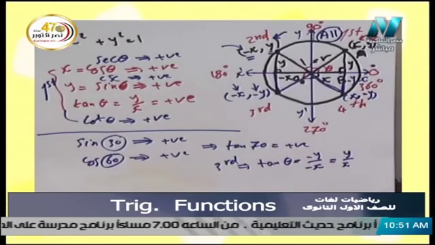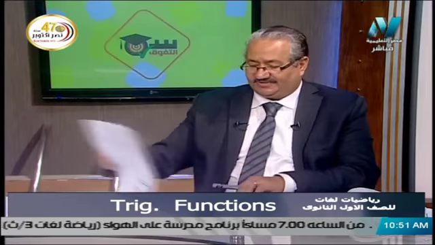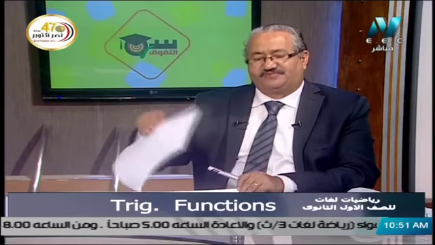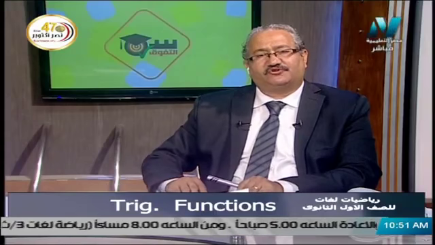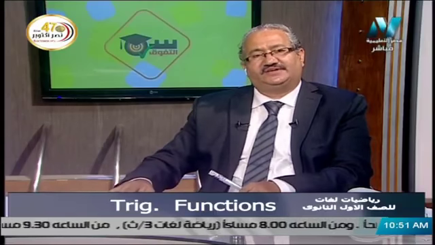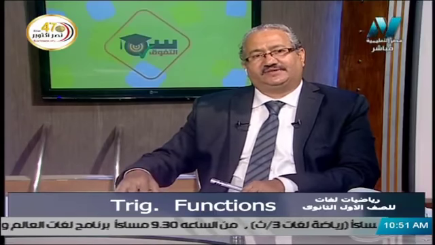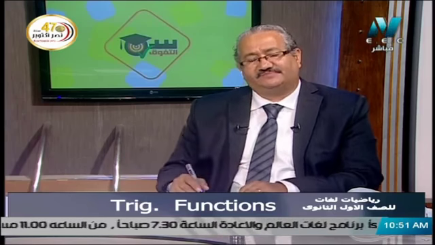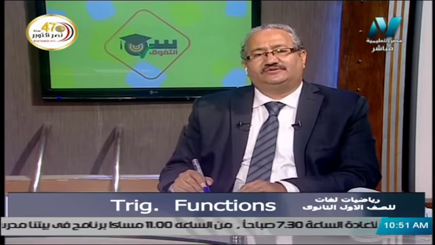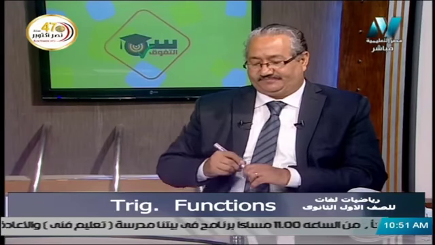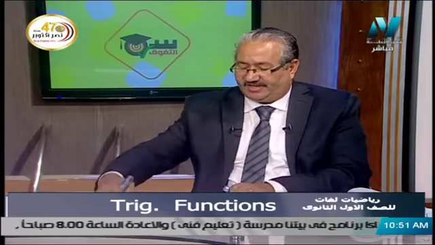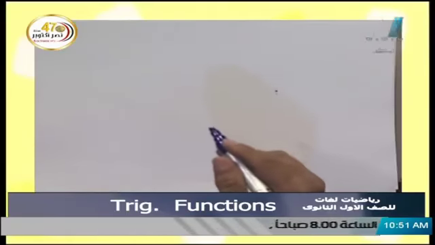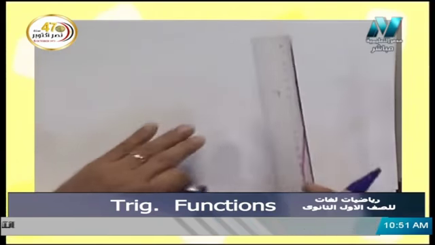Okay, let's conclude this part, my dear students, because this part is very important for your studying, because inshallah next year in third sec will be concerned with this part exactly. So it's very important. Let's draw the 4 quadrants again.